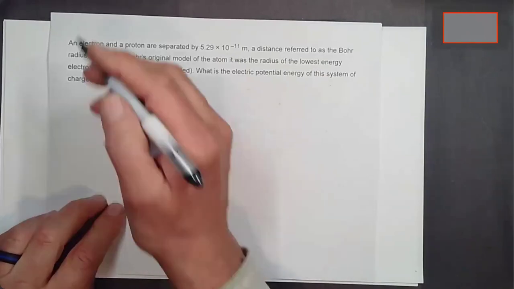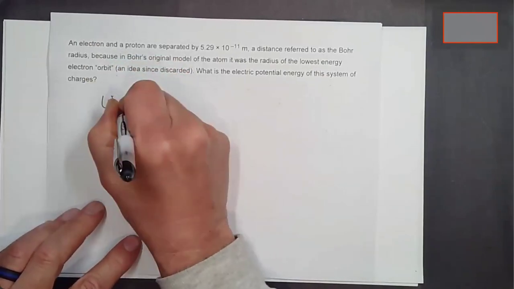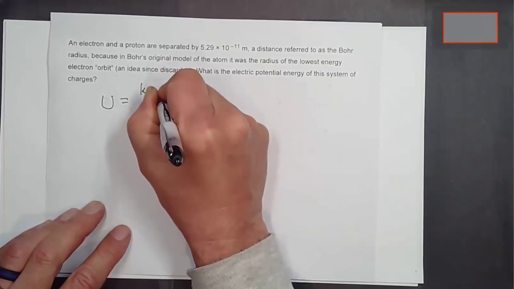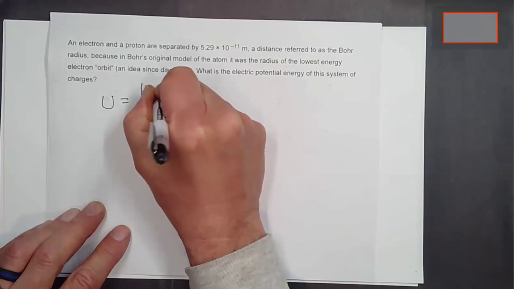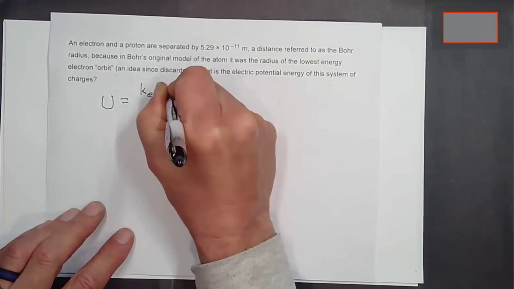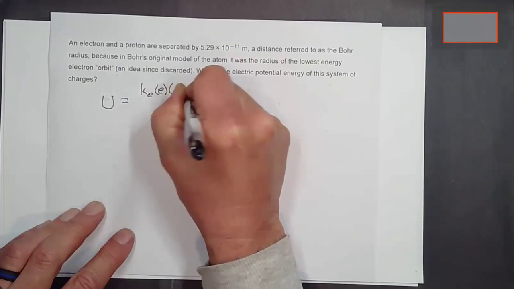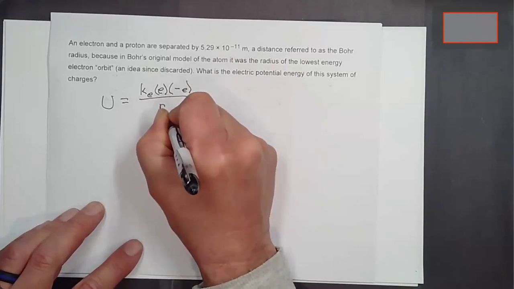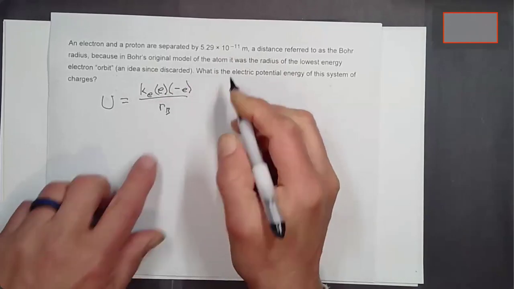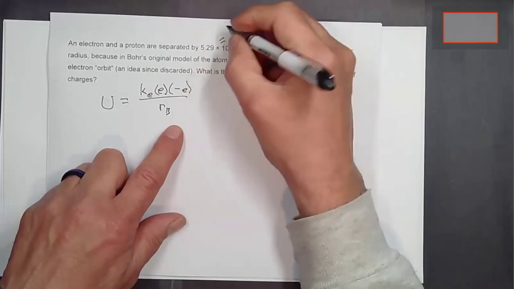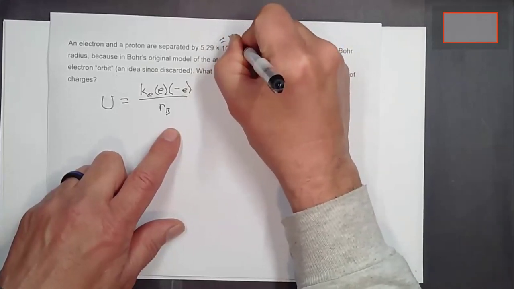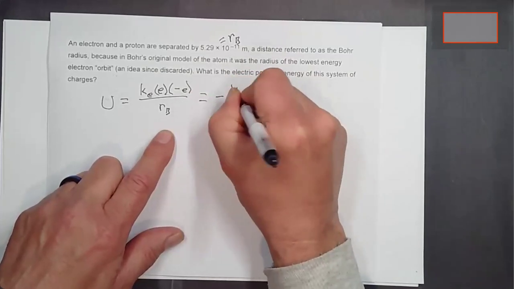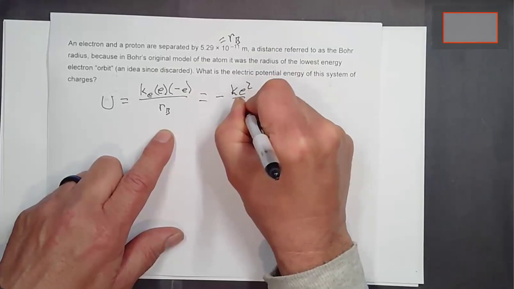Okay, well, it's going to be that expression that we just had. U is equal to k sub e q1 q2, and in this case, q1 and q2 are going to be a plus e and a minus e. And then we just divide by r sub B, the Bohr radius. Okay, and it'll be minus k e squared over r sub B.